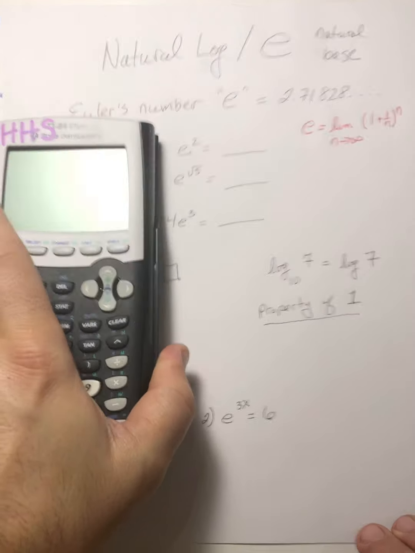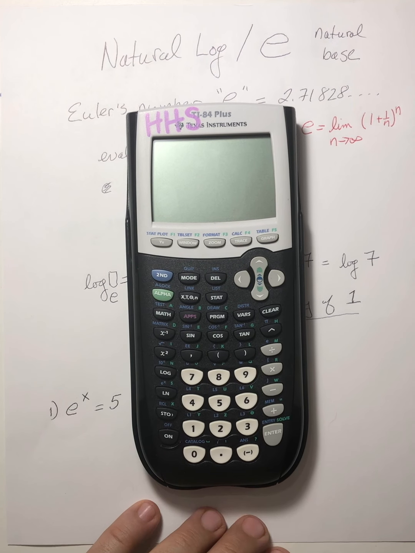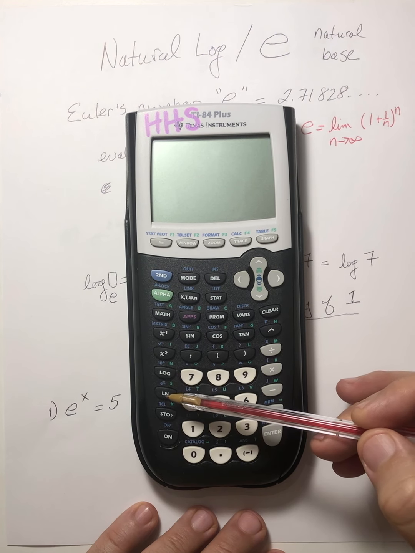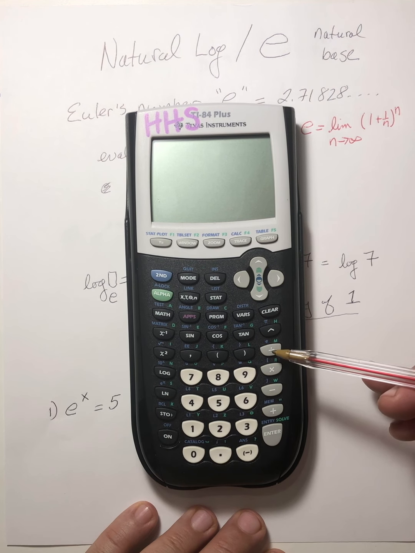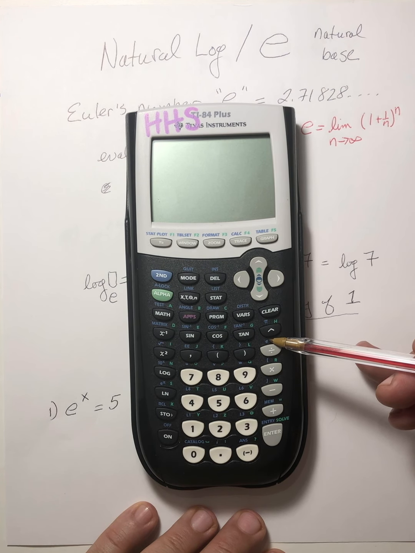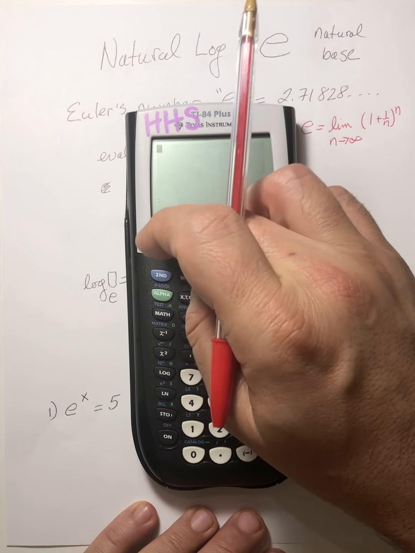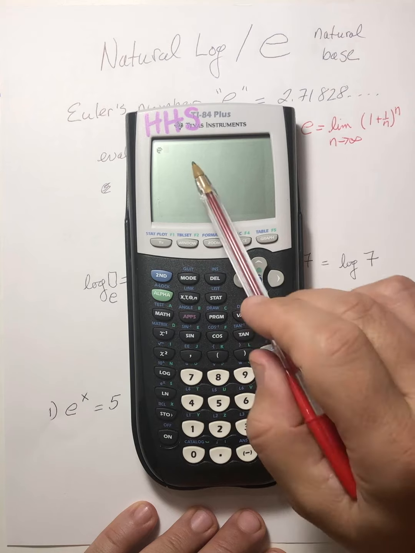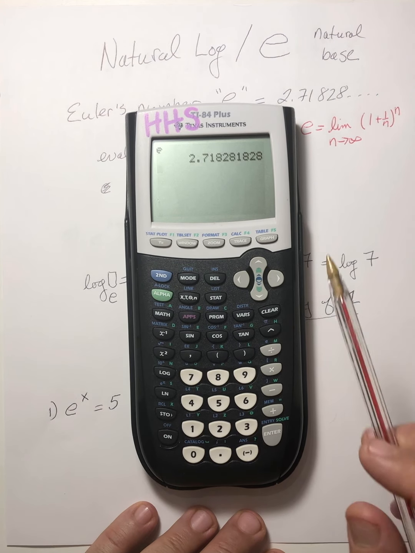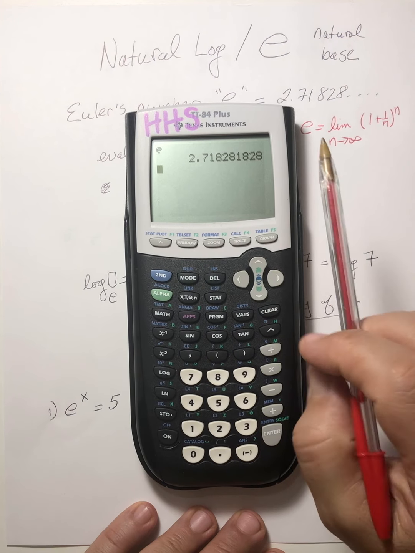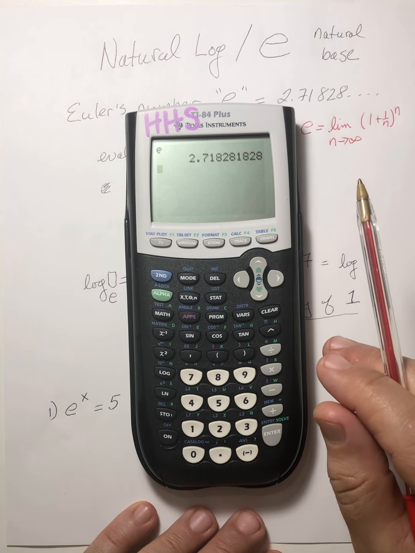Now, on my graphing calculator here, there's two spots for e. Above the ln button, I don't know if you can see it, it's in blue, e to the x. And then above the division sign is just the regular e. So there's e. I can hit enter, 2.718, blah, blah, blah. Goes on forever. It's not a repeating decimal. It's like pi, non-repeating, non-terminating.